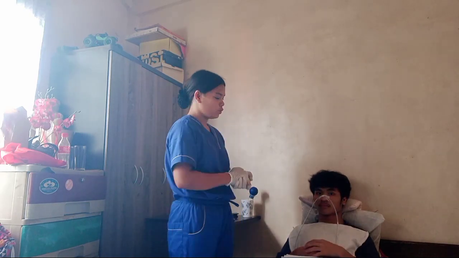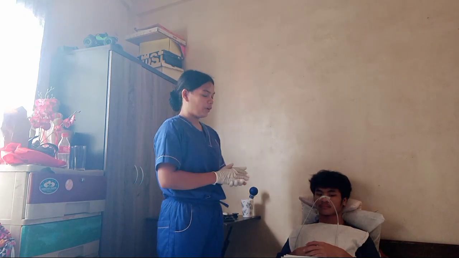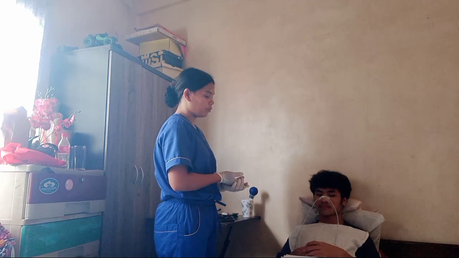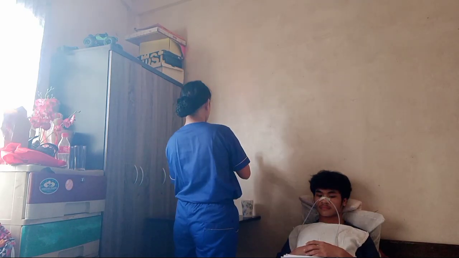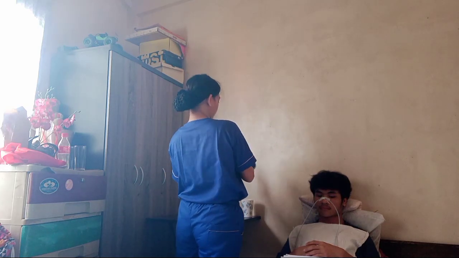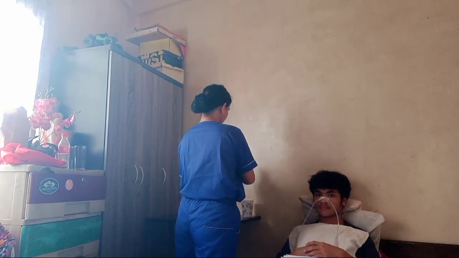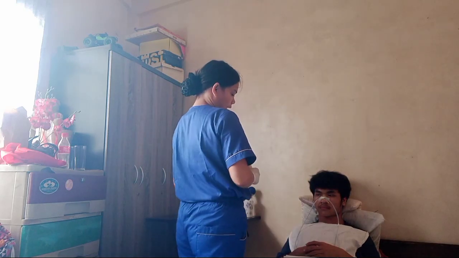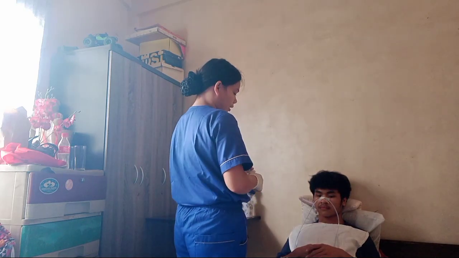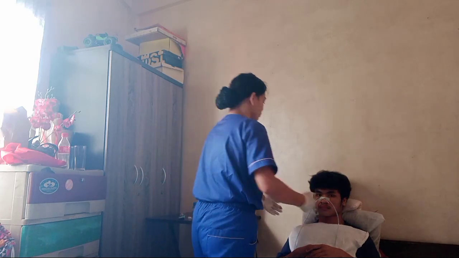So, now we will proceed to the gavage. So, prepare all equipment and prepare the formula. Check the expiration date and shake thoroughly. Then after that, always check the position of the client.